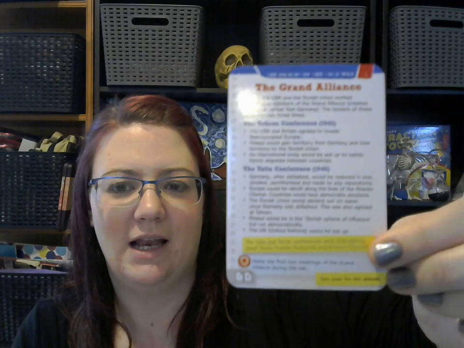So the first card here is all about the Grand Alliance, and it covers the 3 main conferences that occurred and how the Grand Alliance formed and how it changed over time. So we have Tehran and the Yalta on that side and the Potsdam Conference on this side.